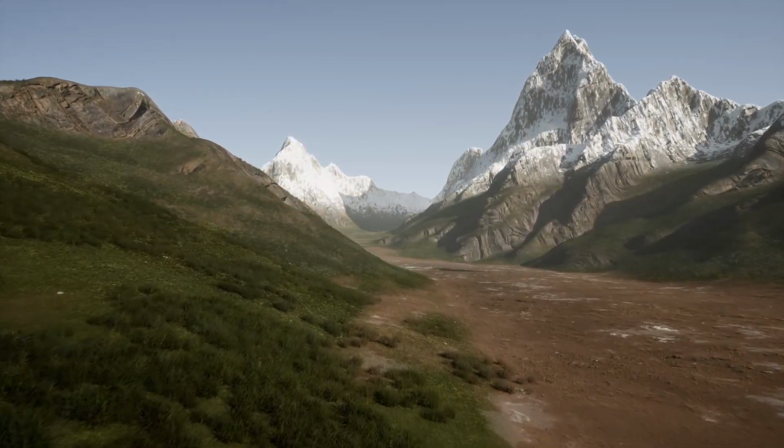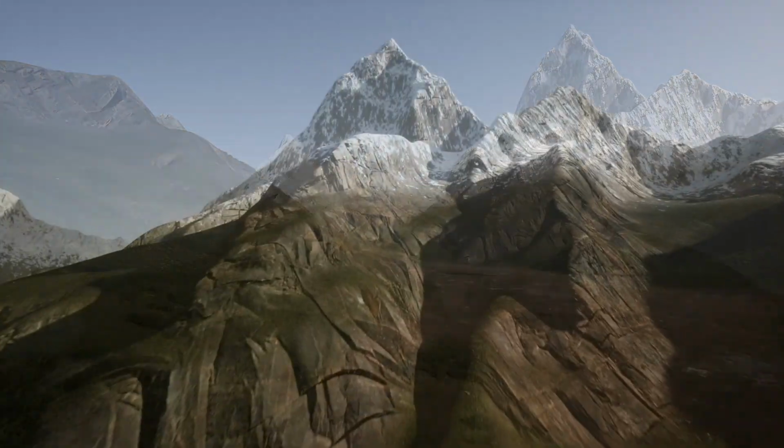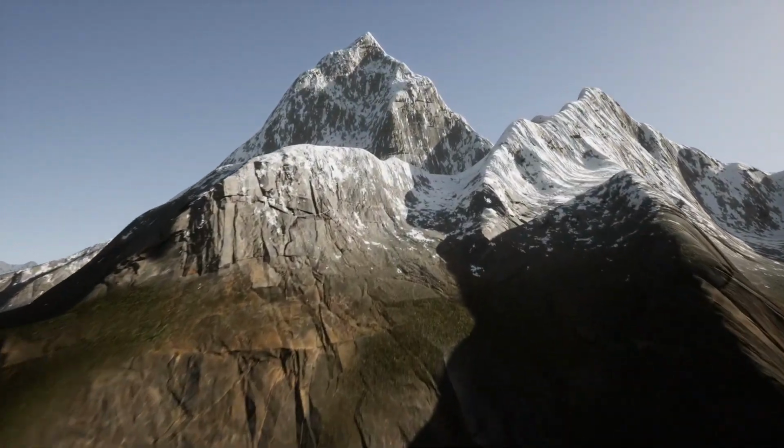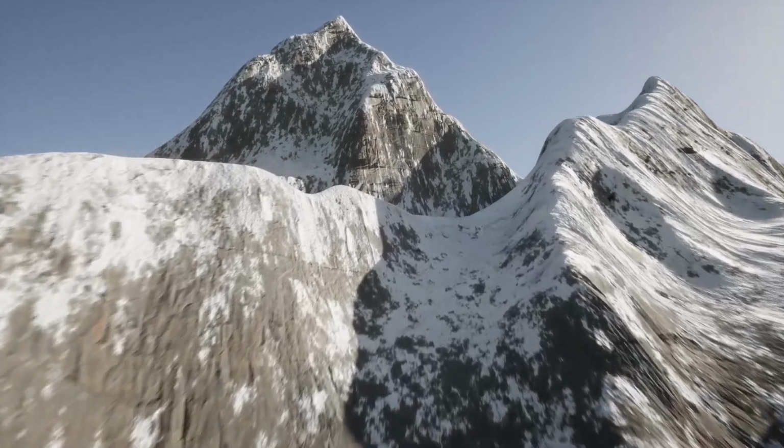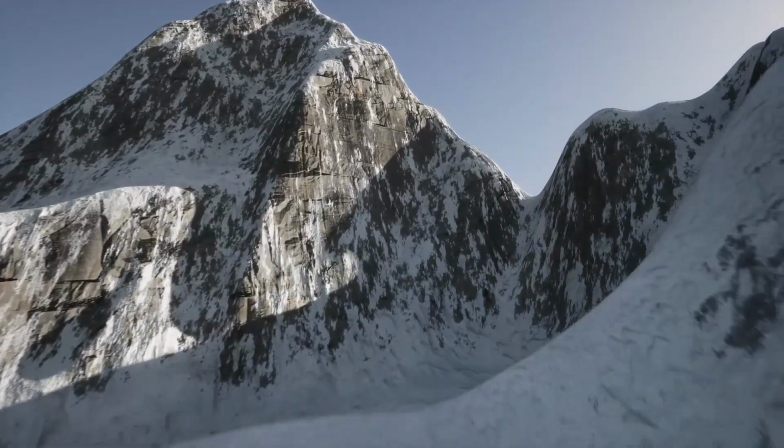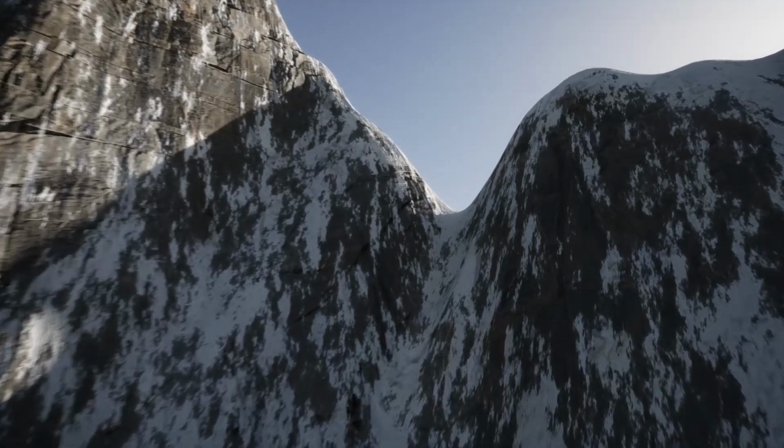Today, which is part 2 of Runtime Virtual Textures, we'll be covering distance blending to finish off our RVT setup, and then updating our RVT blending to make it much more sophisticated.